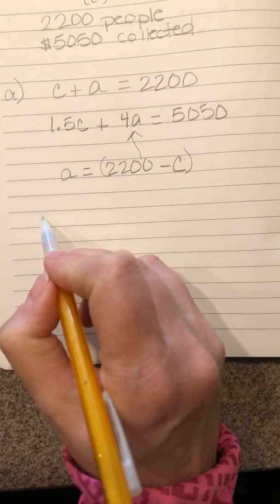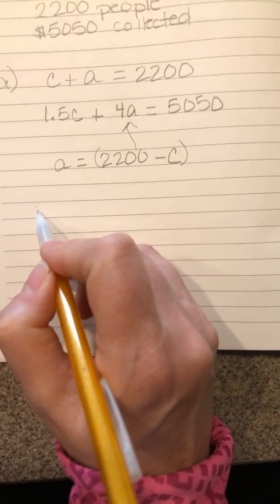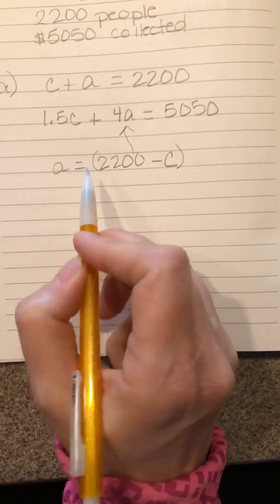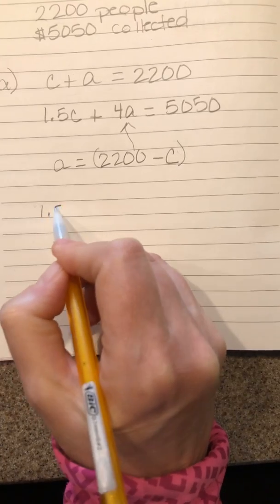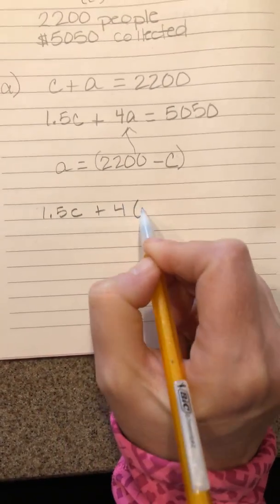I used a calculator and did this ahead of time, and I would recommend that as we do this, you pause and do some of the calculations yourself. So let's substitute this in place of A in the other equation. Don't forget your parentheses.